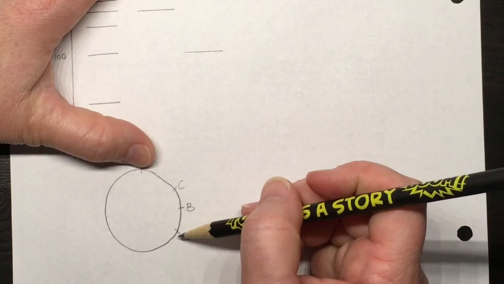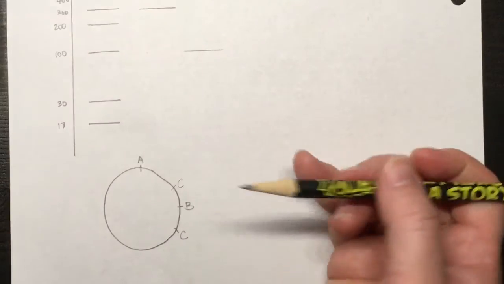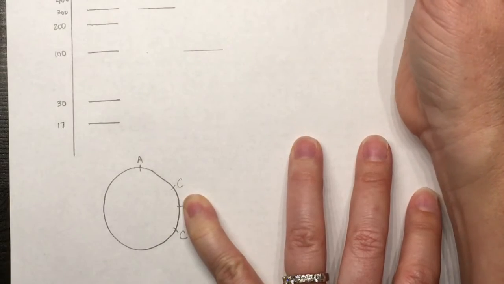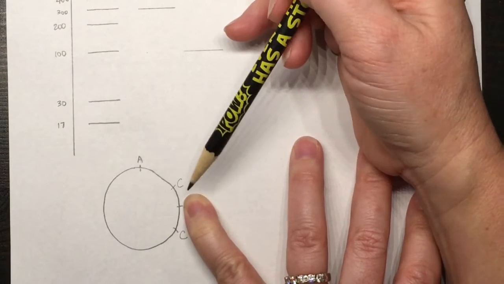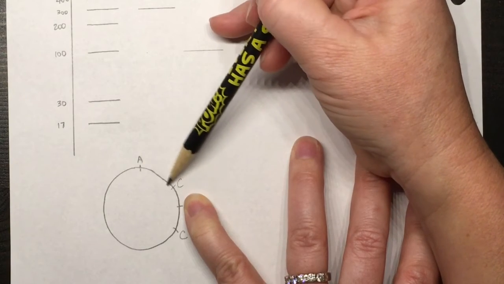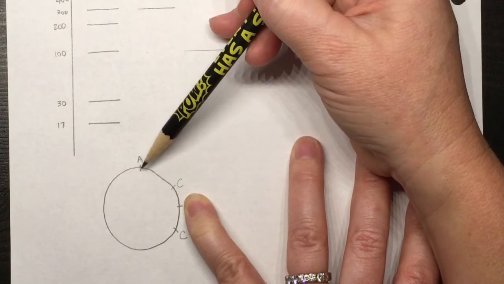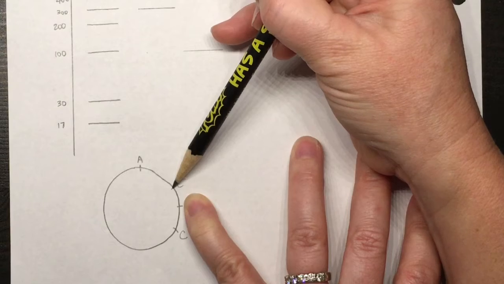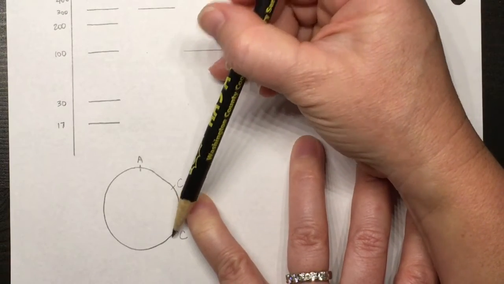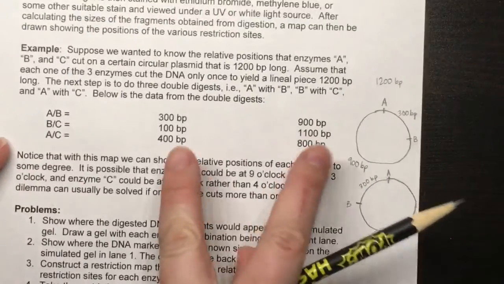So the third one says when we cut with A and C, so say now that B is not being cut this third time, we're going to have a 400 and an 800 base pair. So if C was here, then you would have 200 and 1,000. So that's not going to work. But look at this. If C was here, you'd have 400 and an 800, which is exactly what we got on the other side.